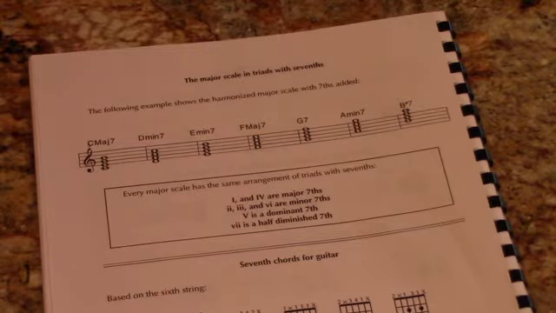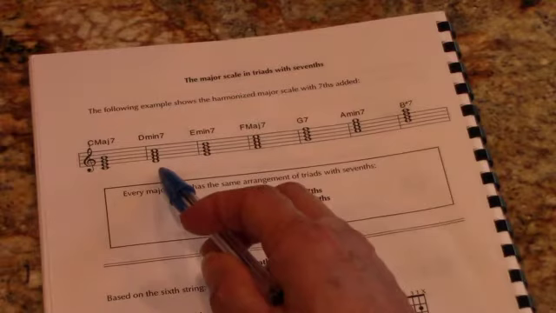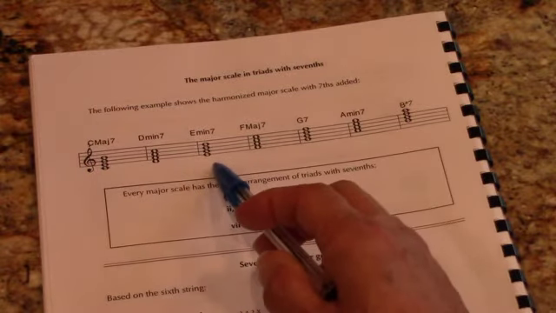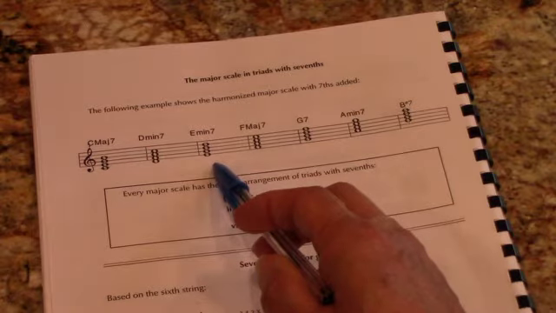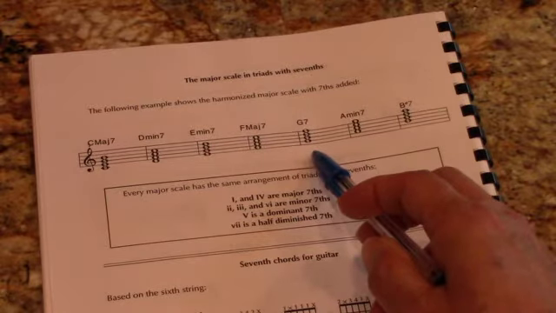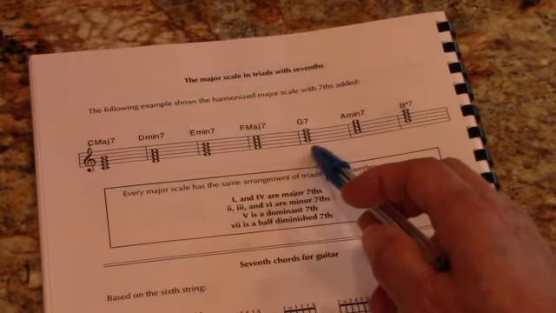No matter what, if you have a major key signature and you produce a chord from the very first scale degree and build it up, it will become major 7. Chord number 2 will always be minor 7. Chord 3, minor 7. Chord 4, a major 7 chord. 5, a dominant 7 chord. That's a major triad with a minor 7.